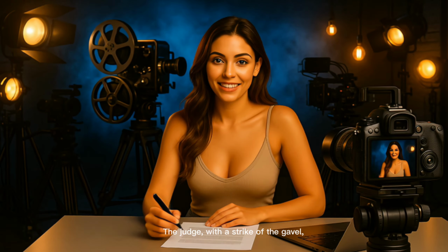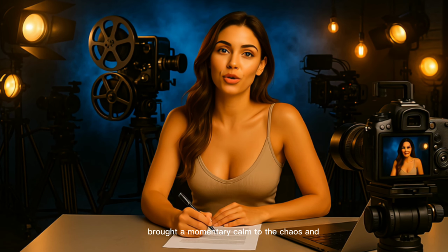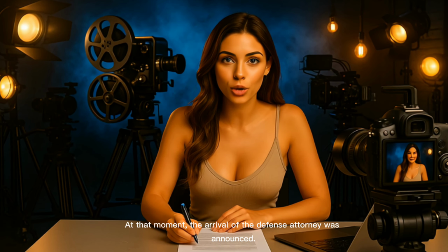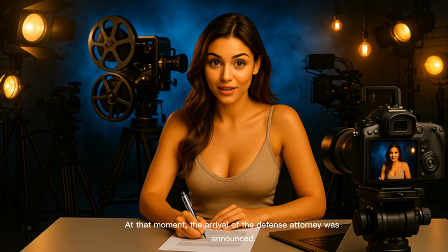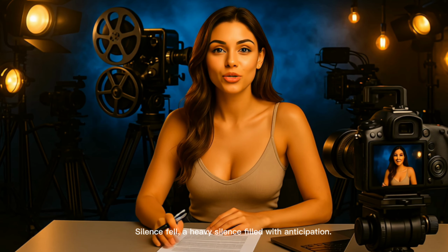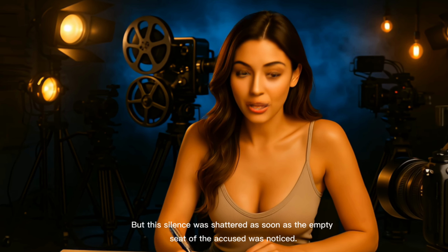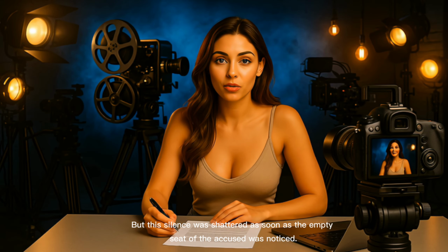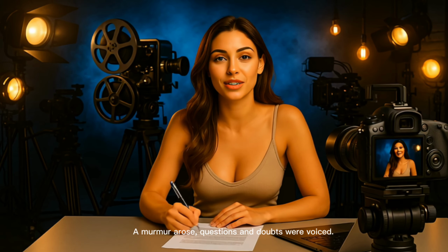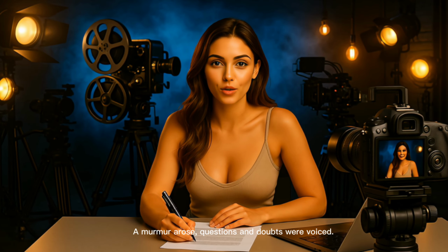The judge, with a strike of the gavel, brought a momentary calm to the chaos and solemnly reminded everyone of the significance of this gathering. At that moment, the arrival of the defense attorney was announced. Silence fell, a heavy silence filled with anticipation. But this silence was shattered as soon as the empty seat of the accused was noticed. A murmur arose, questions and doubts were voiced.